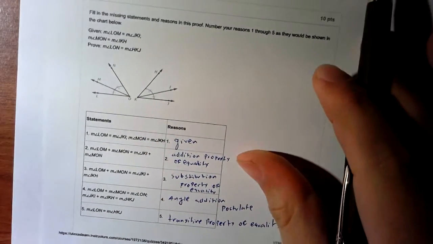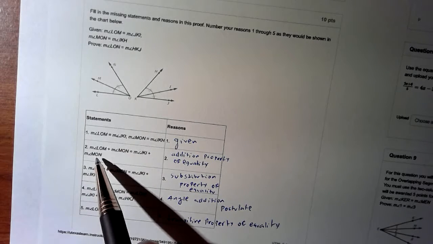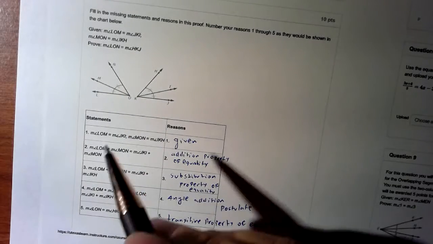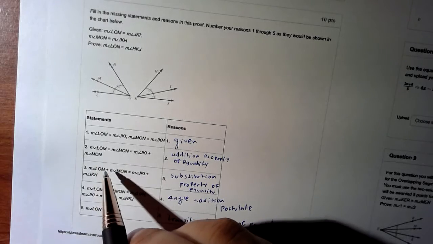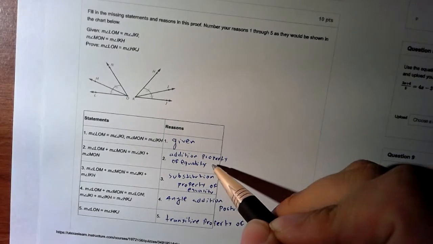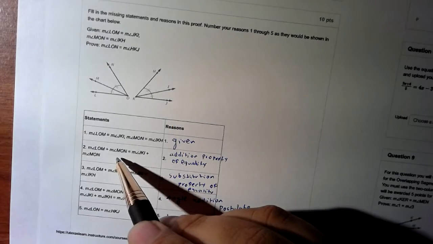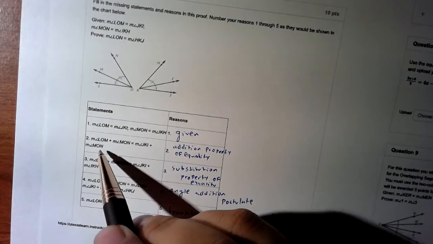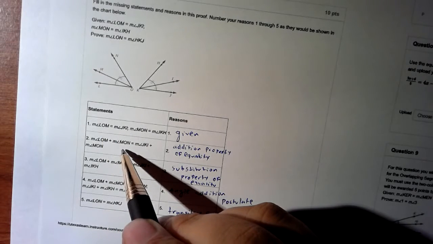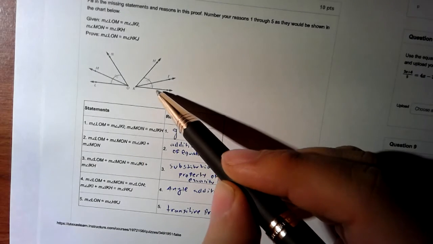It's stated up here. The next statement says measure of LOM, so that little one again, plus measure of MON. Notice in this statement they're adding something, right? I notice that you tend to get confused with the addition property of equality versus the segment addition property. Here they're actually constructing something. They're starting from just LOM, and then they're saying, let's add MON, and then this is equal to, and then they did that to the other side of the equation.